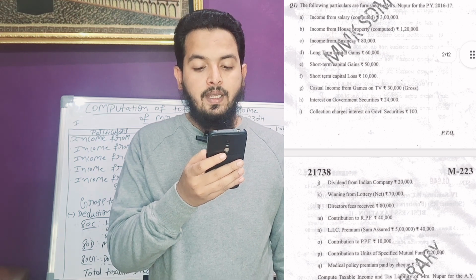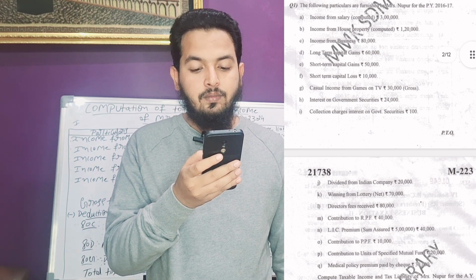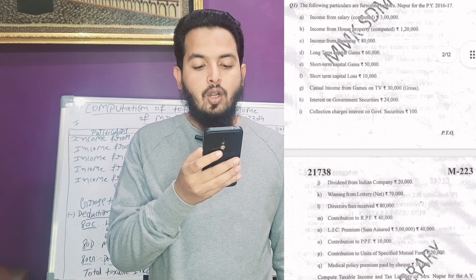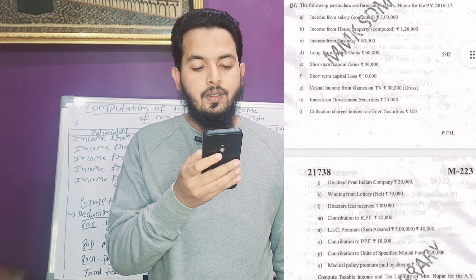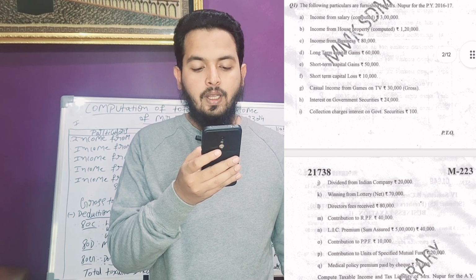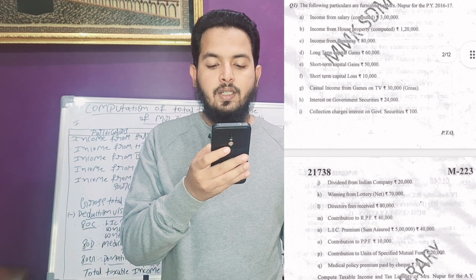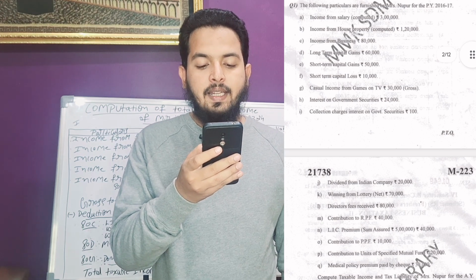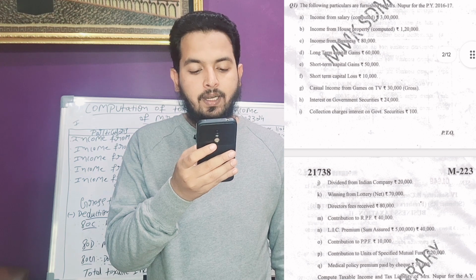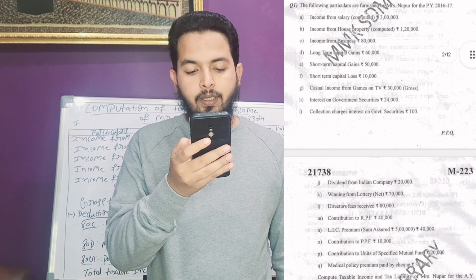Income from house property computed 1,20,000, well and good. Then income from business 80,000. Long term capital gain 60,000. Short term capital gain rupees 50,000. Short term capital loss rupees 10,000. Casual income from games on TV shows rupees 30,000 gross. Okay. Interest on government securities rupees 24,000. Collection charges on interest on government securities rupees 100, dividend from Indian company.